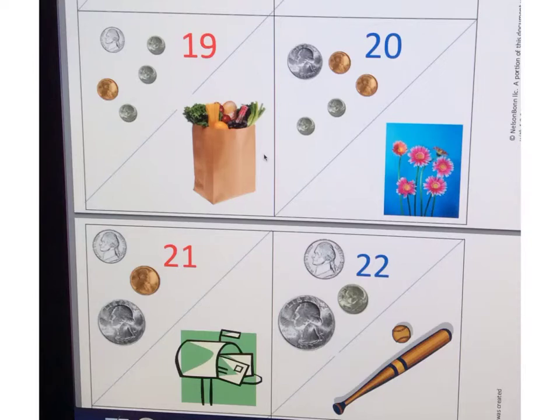This is a set of calendar pieces that you could really use and extend in any way that you chose. You can talk about the odd and even. All the odd numbers are in red, all the even numbers are in blue, and discuss and build those numbers to prove the odd and even part of it.